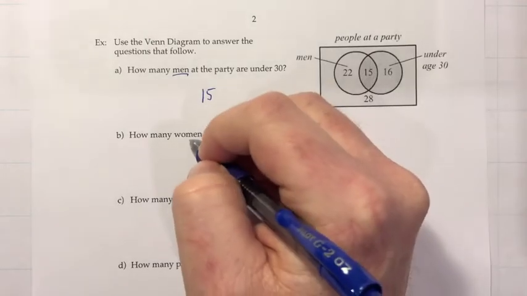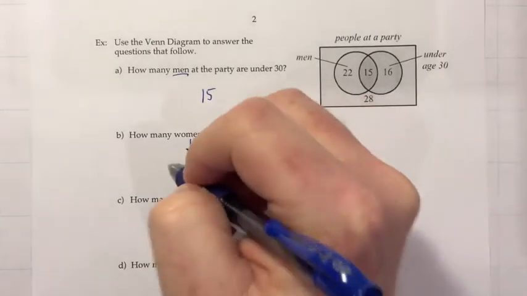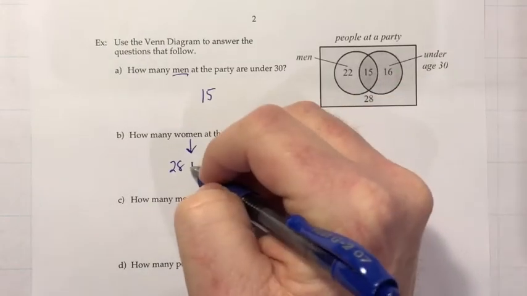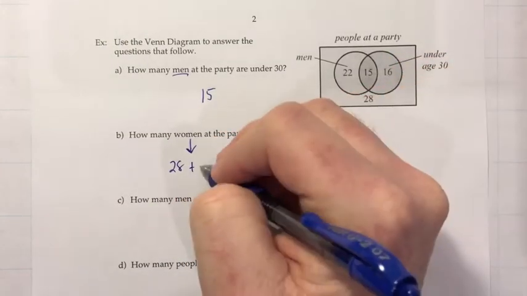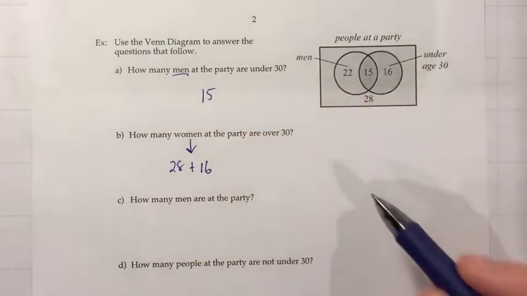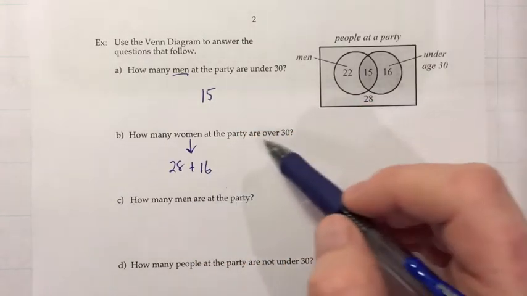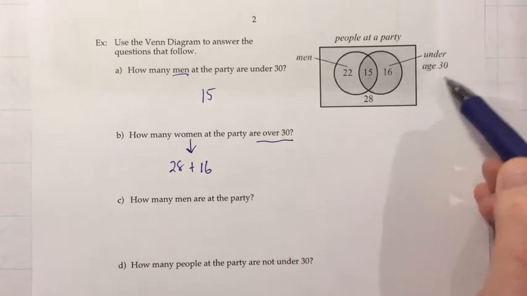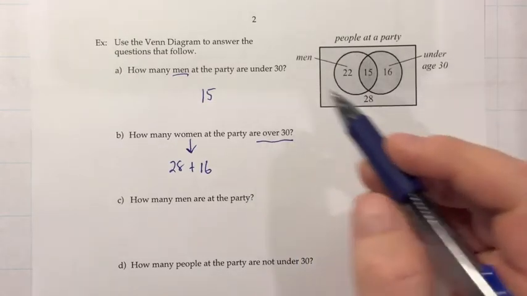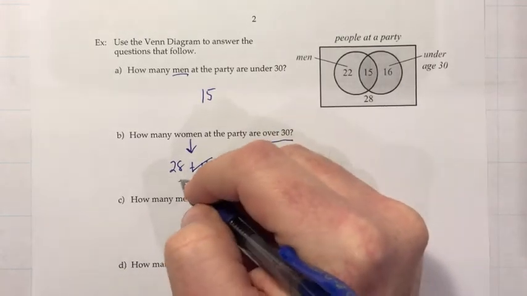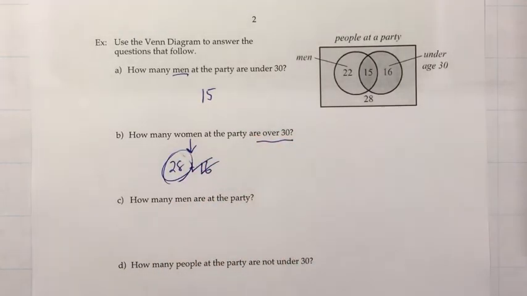Let's look at it this way for a minute. Where are the women in our chart? We have 28 right here plus 16 right there. Everybody who's not in the men's circle would be a woman. And then why don't we add all of those together like I've written here? Well, because we only want the ones that are over 30, so we don't want the ones that are under age 30, and that's these 16 women right here, so we'd get rid of those, and we just have the 28.